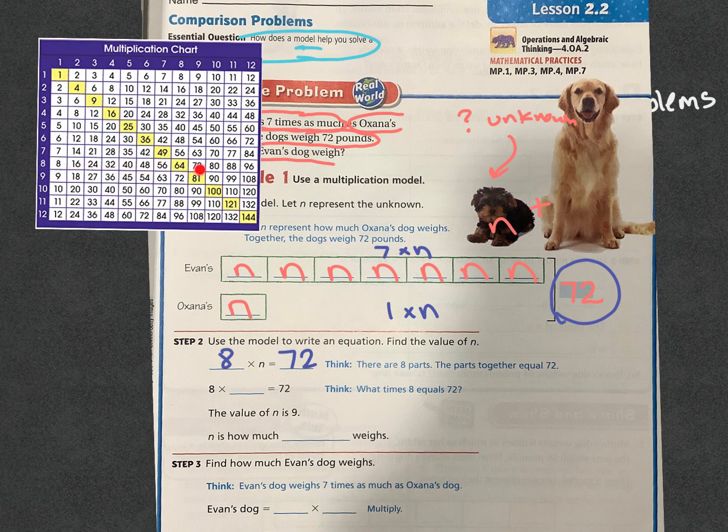However many times I need to, until I reach 72. There it is. How many times did that take? It took 9. So N must equal 9. And those of you who have your multiplication facts memorized, you knew that 8 times 9 equaled 72 because it's memorized in your brain. You have this already stuck in your brain. It does make it easier.